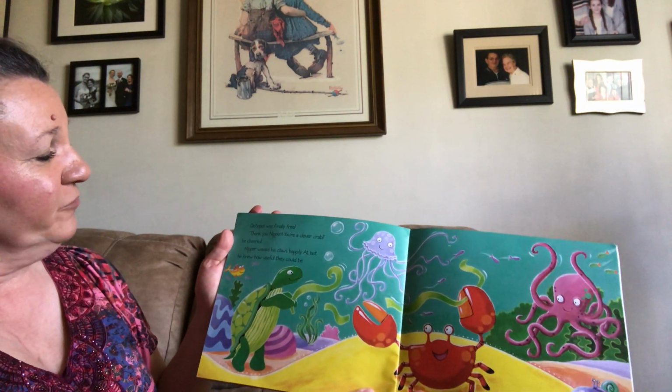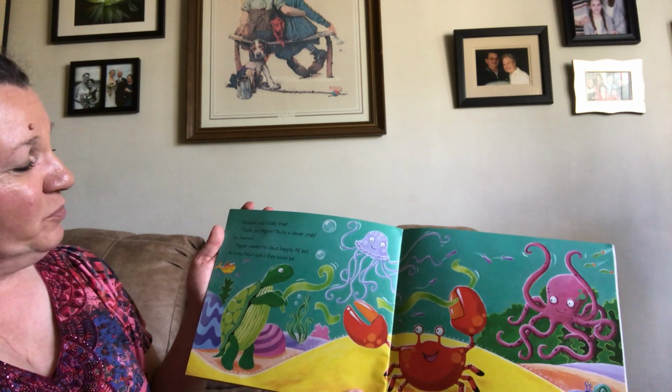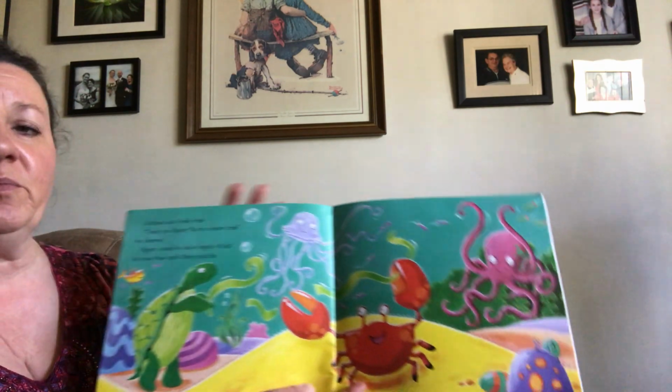Octopus was finally free. Thank you, Nipper. You're a clever crab, he cheered. Nipper waved his claws happily. At last he knew how useful they could be.